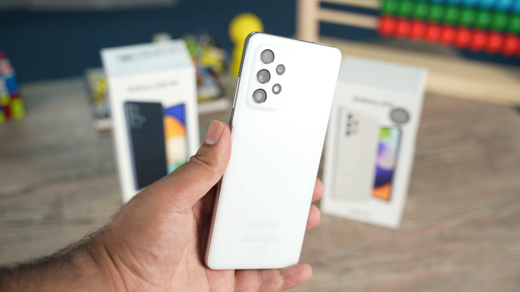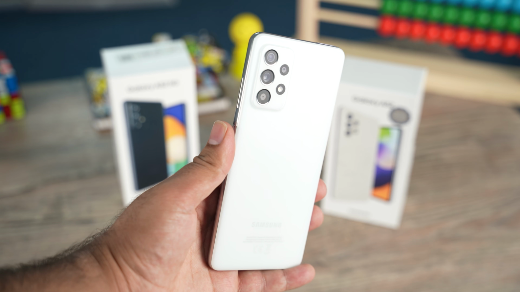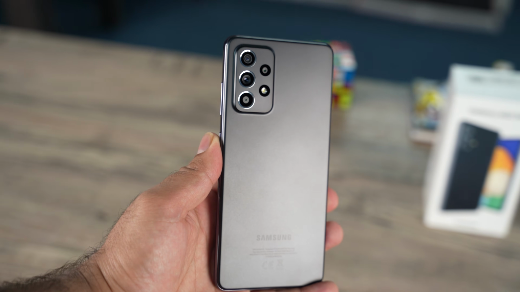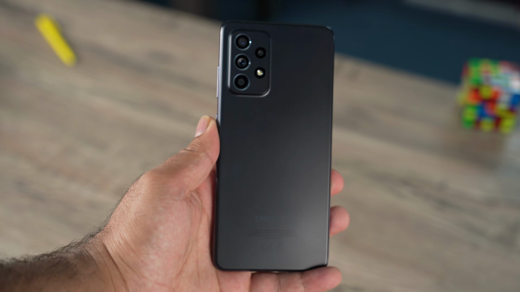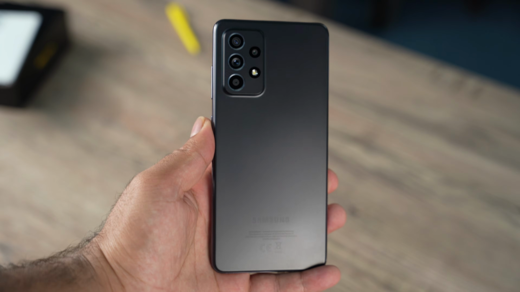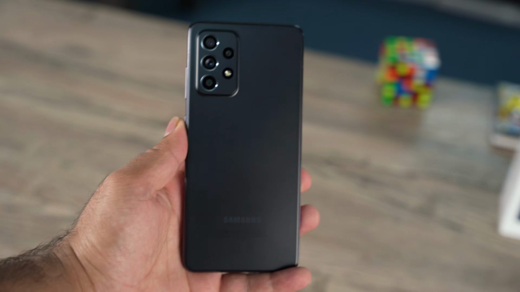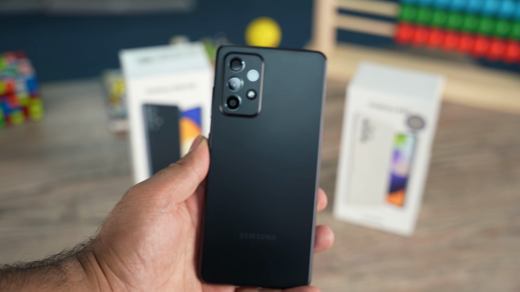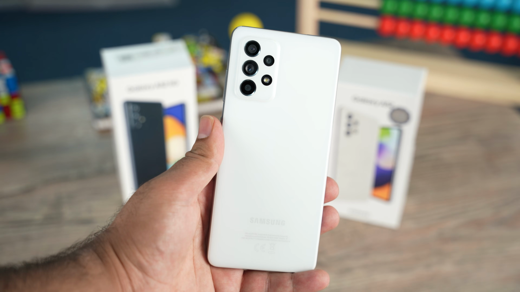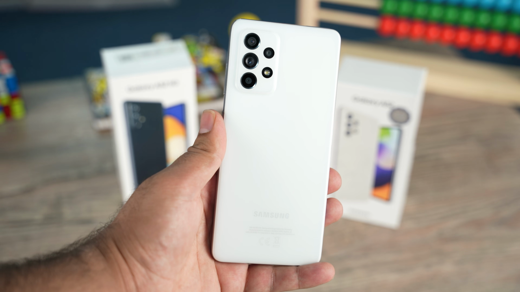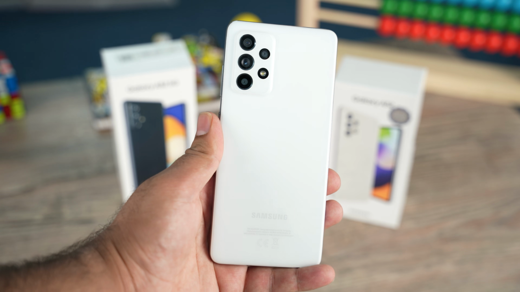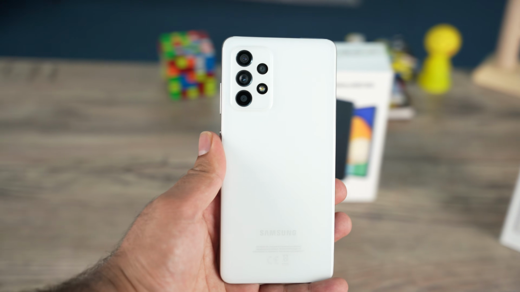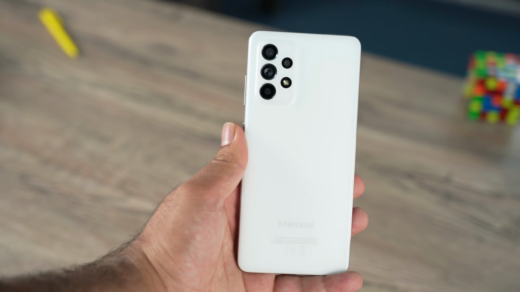The A52 is priced at about $300 and the A52 5G is priced at about $480. For extra $180 you get 120Hz refresh rate, a newer chipset, I repeat newer, not enormously better, with of course the 5G capabilities. If you pay $180 less you get the A52 4G with slightly low refresh rate of 90Hz and an older 720G CPU with 4G only. Every other single thing on both the phones is the same.